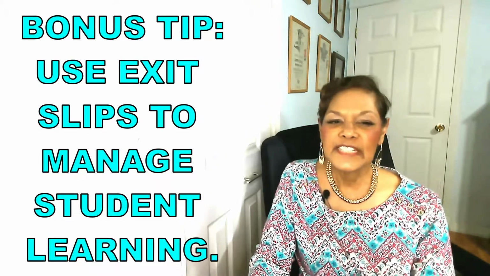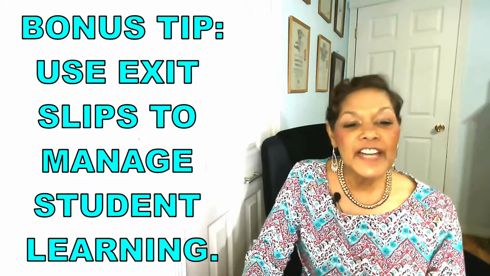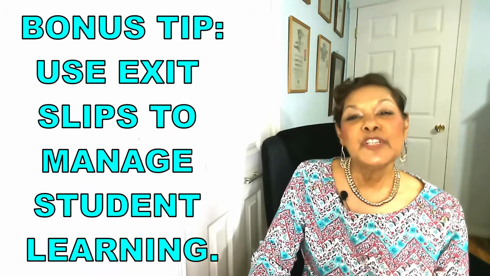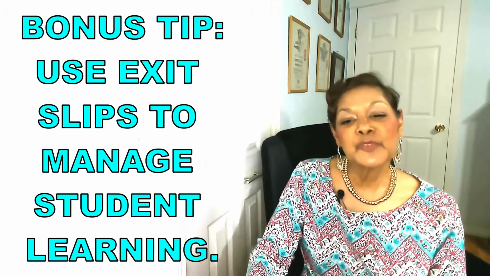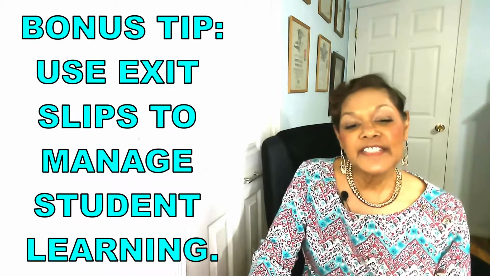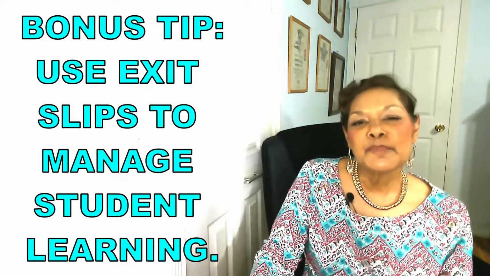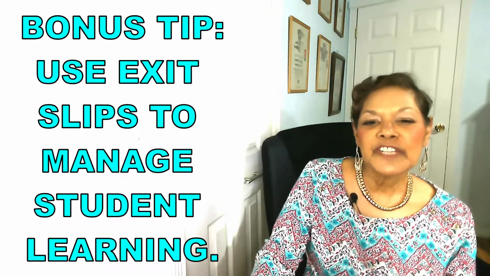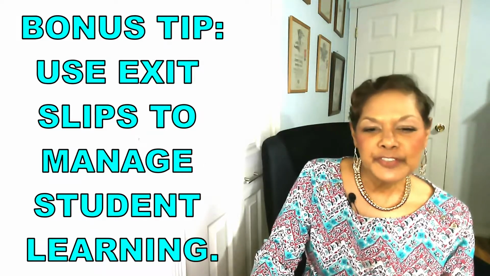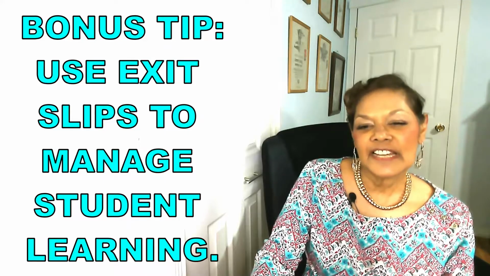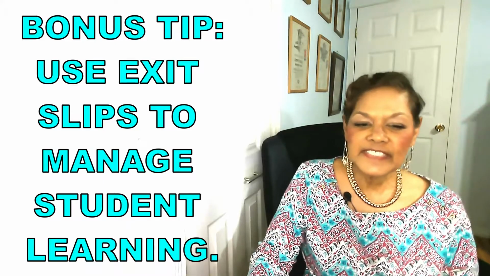Our bonus tip: while the students are having loads of fun, be sure to bring the class back to reality and an understanding of the concept being taught. You can do this by providing exit slips for each student to fill out and return to you as they leave class. So what are exit slips?